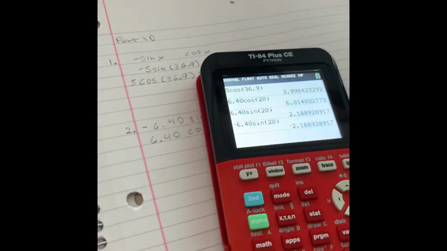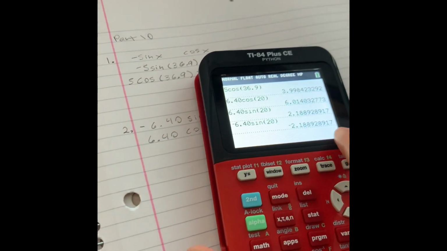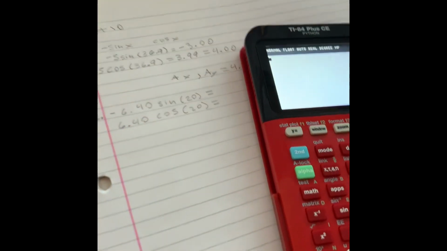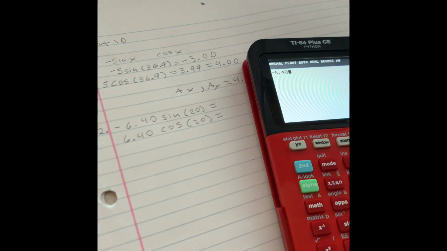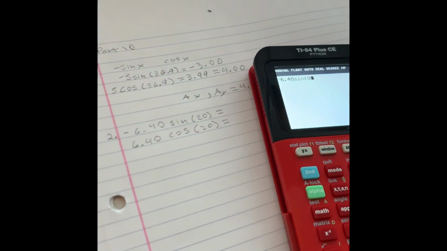You would do that in the calculator, and you would type in negative 6.40 sine 20.